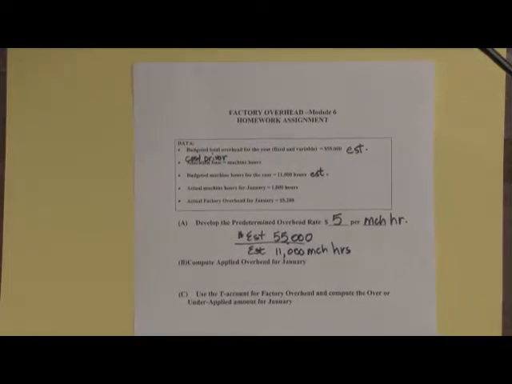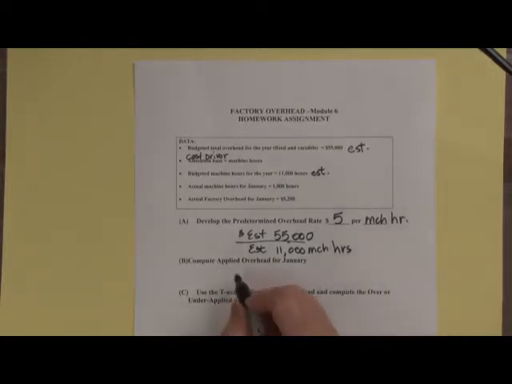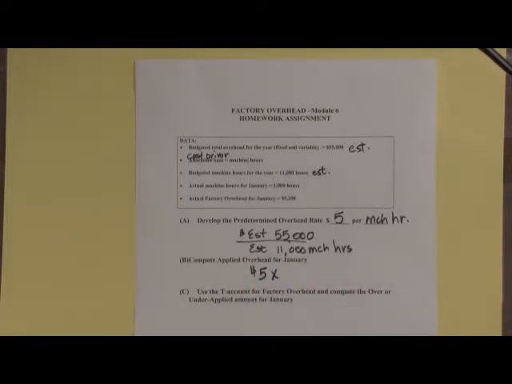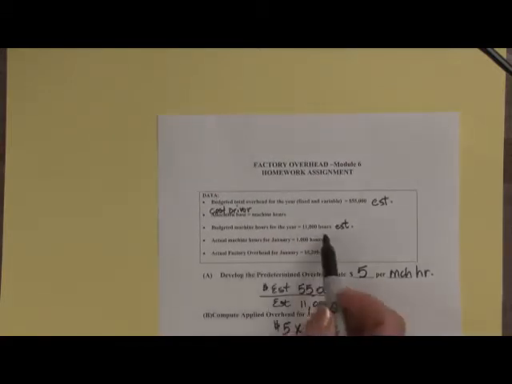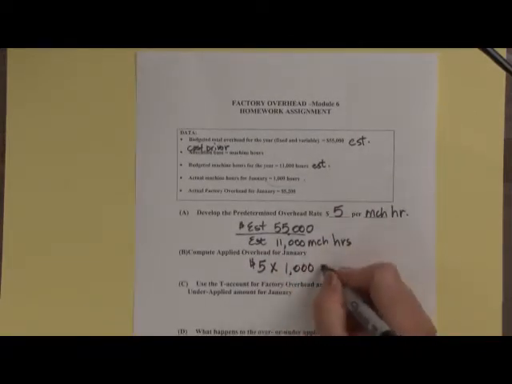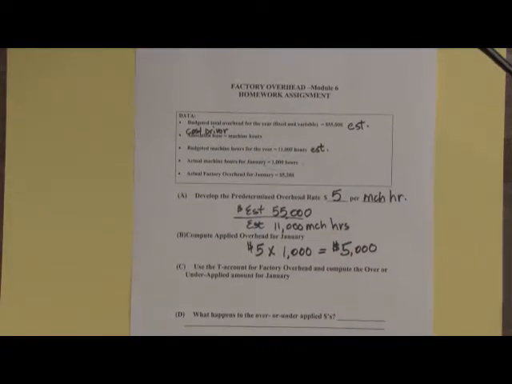Now, the second question says, let's compute applied overhead. Applied means you're going to take the predetermined overhead rate and multiply it by how many machine hours actually were used in this particular month. So let's look at the information above, and it says actual machine hours were 1,000 for the month of January. So we will compute $5,000 of applied overhead for the month of January.